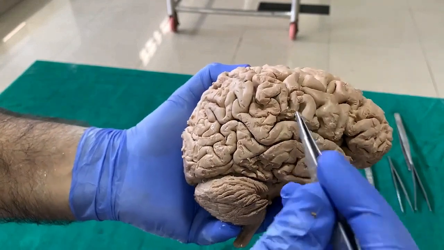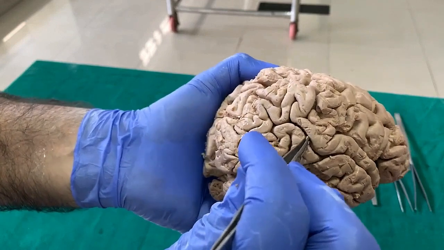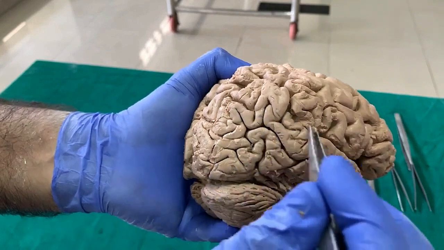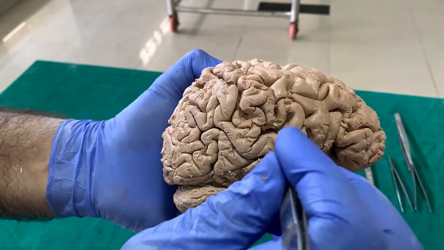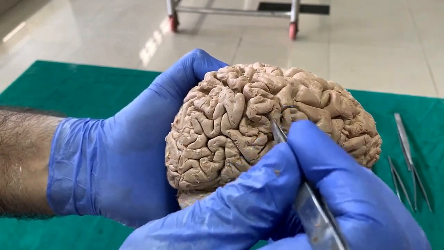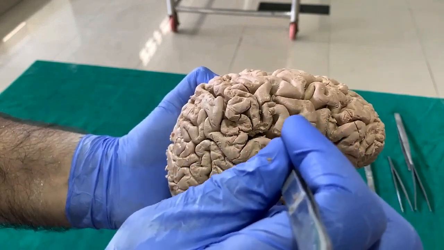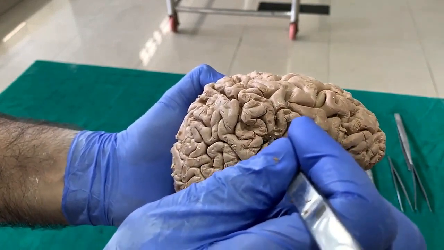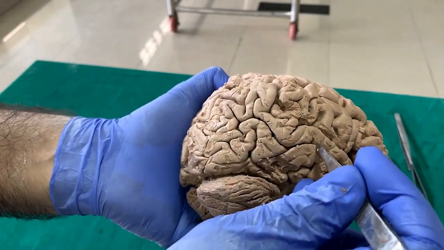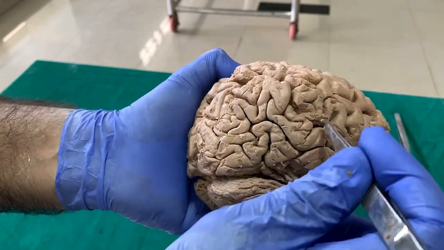Another important feature to mark here will be, this is a superior temporal sulcus. It is having an upturned edge posteriorly. You can see the upturned edge over here. This is the posterior ramus of the lateral sulcus. It is also having an upturned edge posteriorly. This is very clearly seen on this particular side. This is the upturned edge of the posterior ramus of lateral sulcus. Here, this is the upturned superior temporal sulcus. This is the upturned posterior edge.